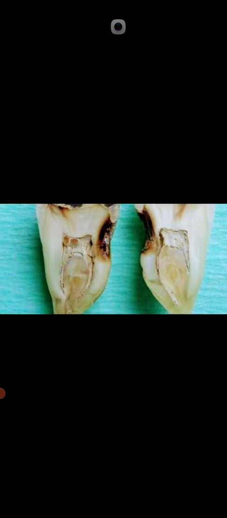And here, when we dissect the tooth, this is the pulp stone or denticle in the pulp chamber. Again here in the pulp chamber there is a pulp stone or denticle, and this pulp stone will create difficulty in finding the canal orifice.